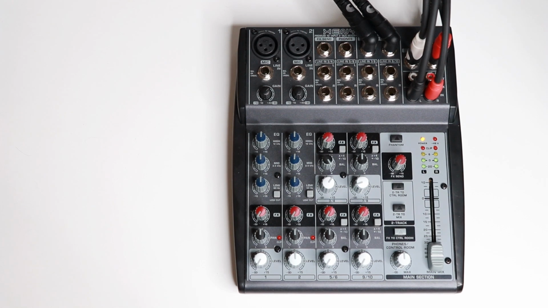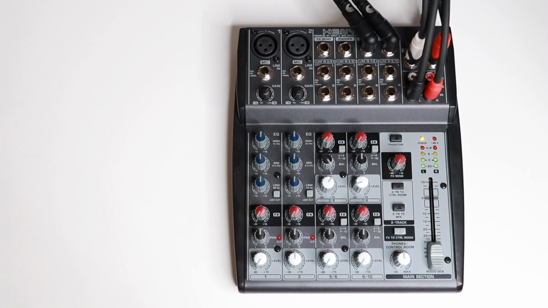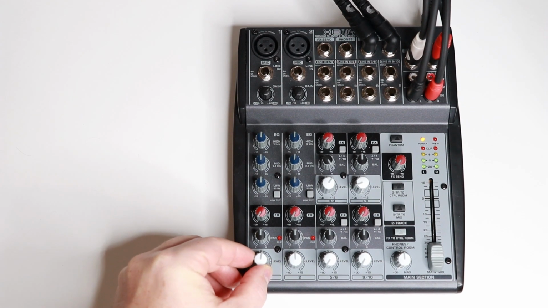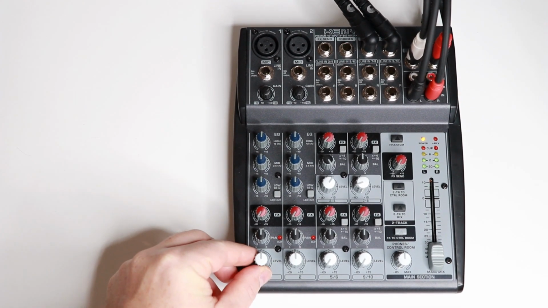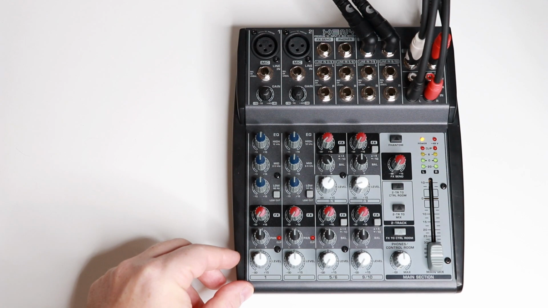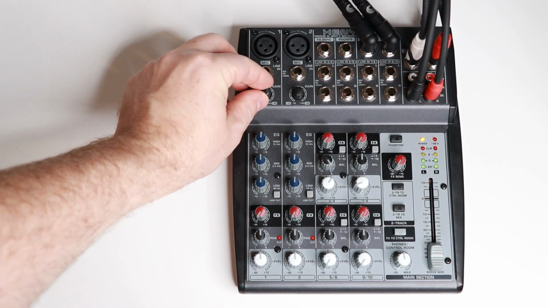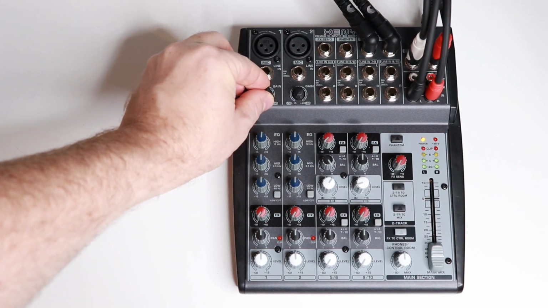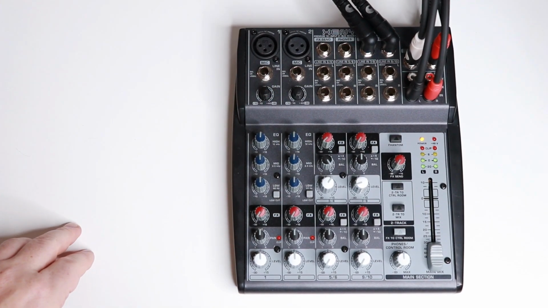Now on your audio mixer, on the channel that you plan on recording, set the level knob to 0. Some mixers might also have it as a U, and this is typically at 12 o'clock. Then you can adjust your gain knob near the top to control the level of your mic or your instrument that you might be recording.